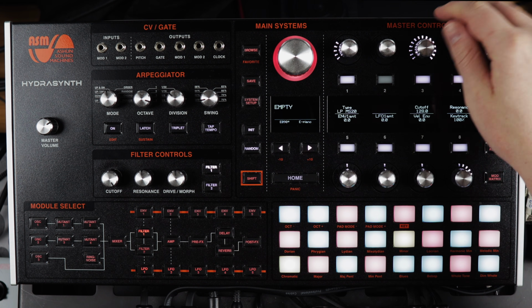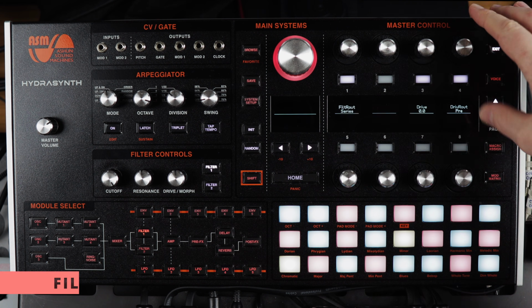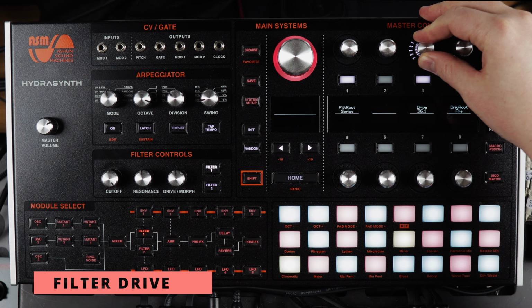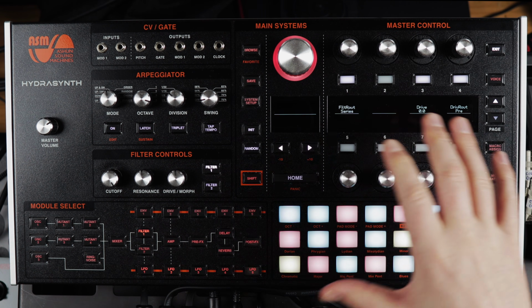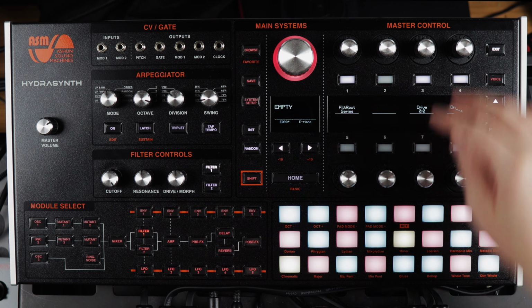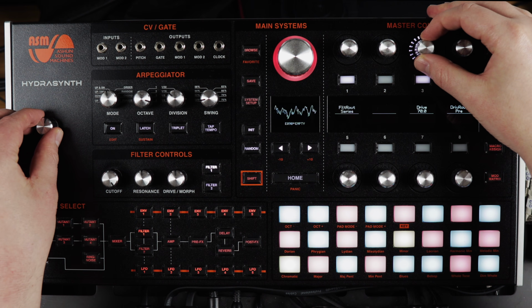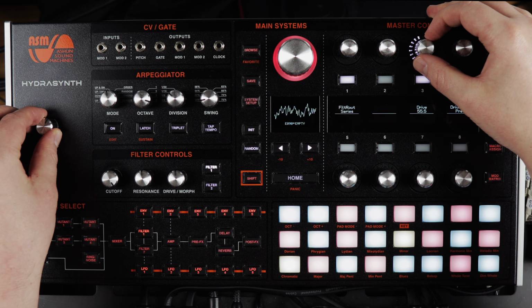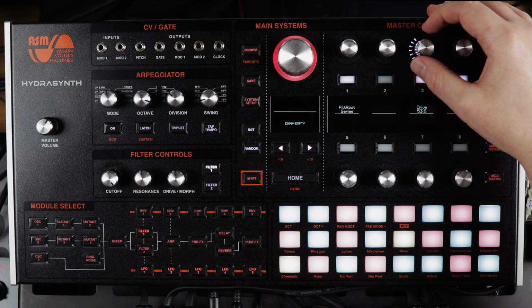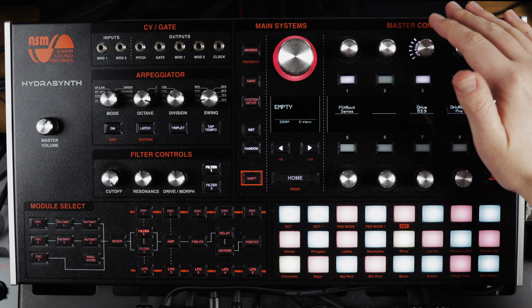And then what I'm going to do is add a bit of filter drive. So just add in that drive in there. It's like we're driving the circuitry of the filter. So let's have a listen to this. Let's go for around 53. I don't want to go too crazy on that.